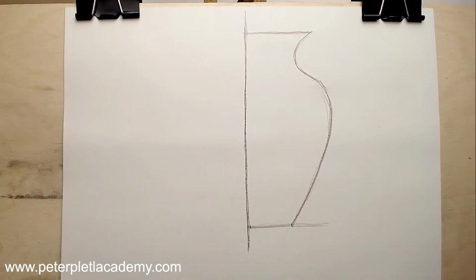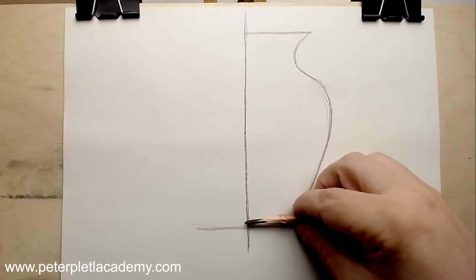So as you can see, we have a nice vase, and we need to draw the diagonals or the half radius.